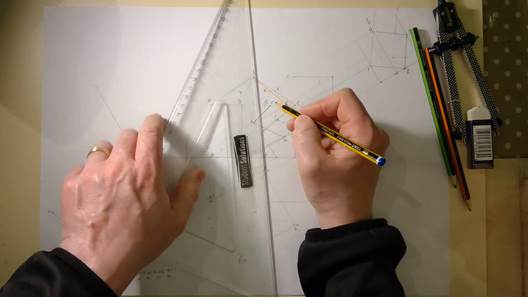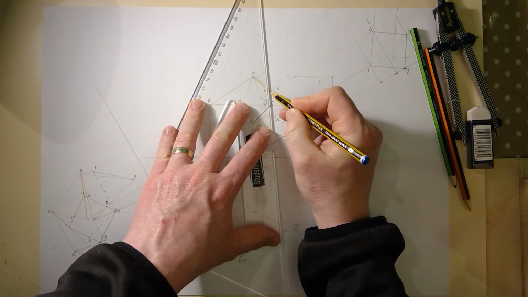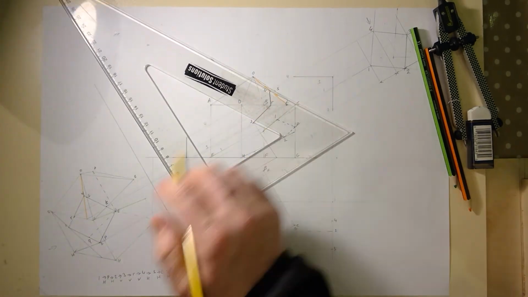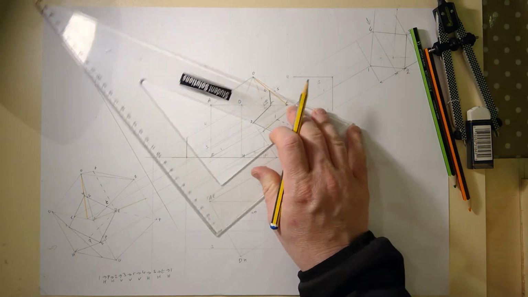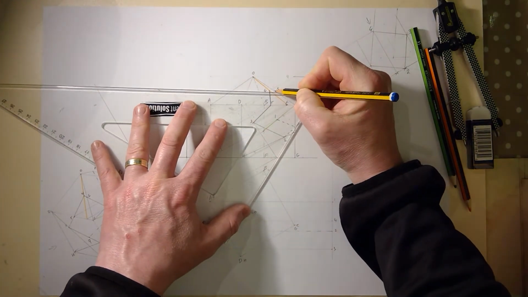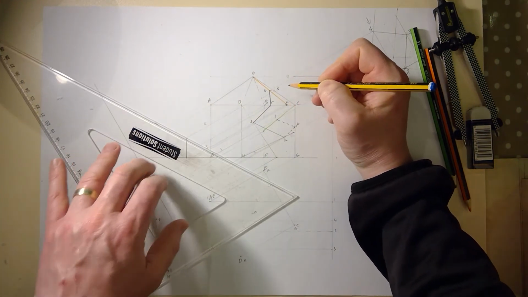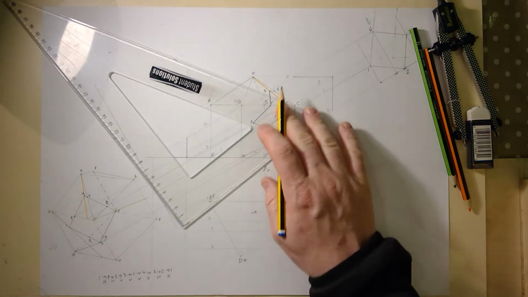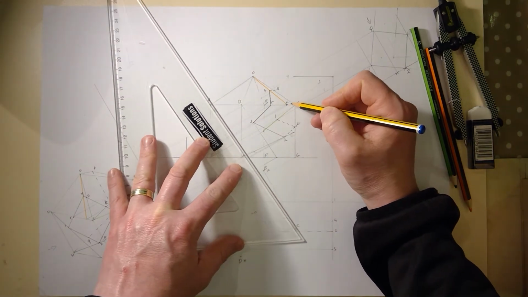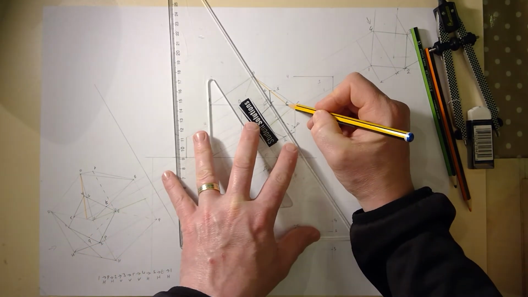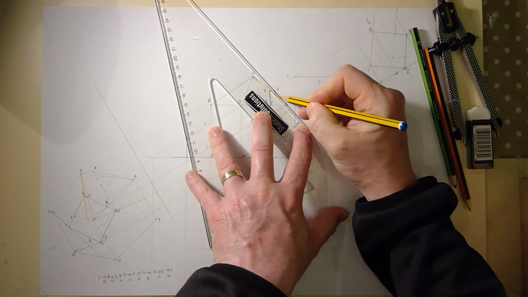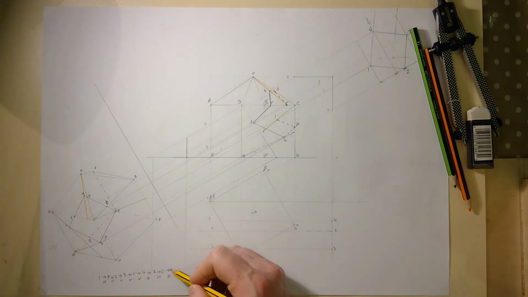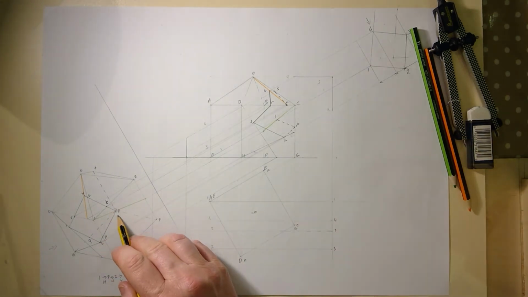R to 4, that section there is always going to be visible. That part cuts into the roof, and then it kind of slopes down away from the roof. We can't really see it. 4 down to S. Okay, so that little section there, that's hidden. S then goes to T, again hidden. Okay, and T then has to go back to 1, and again that's going to be hidden.